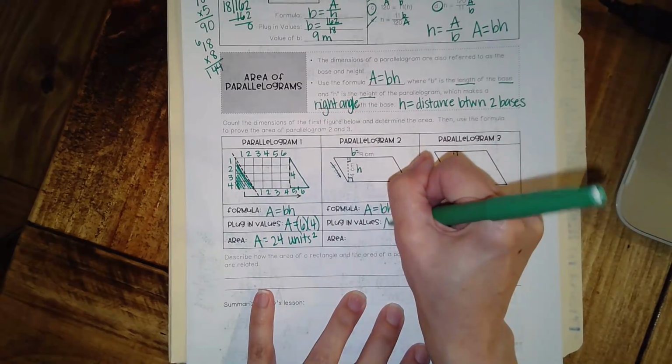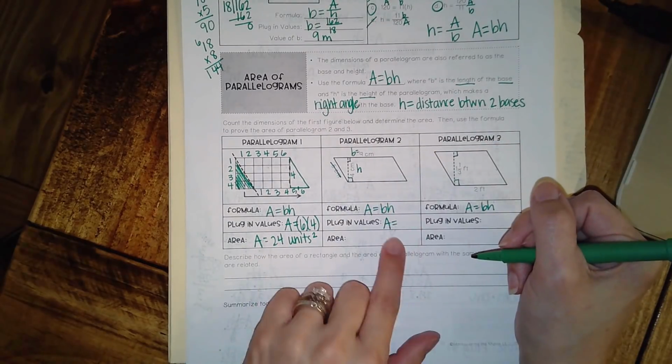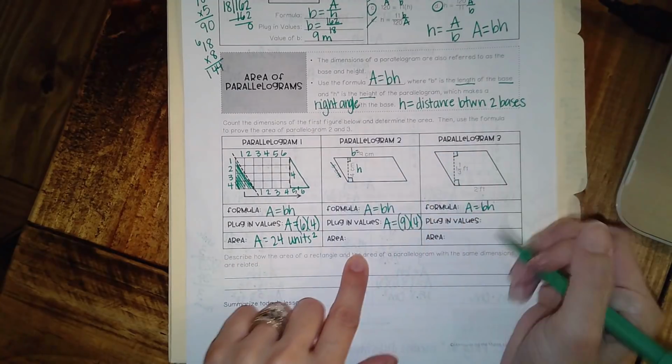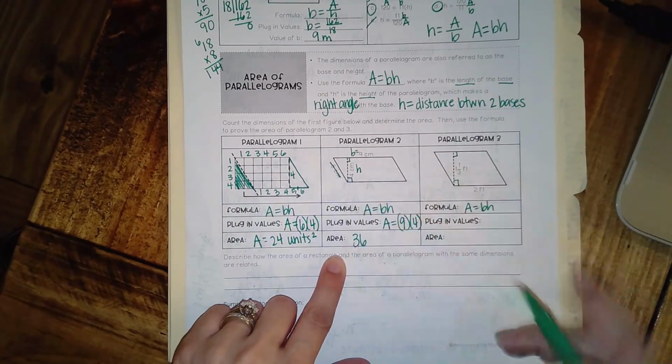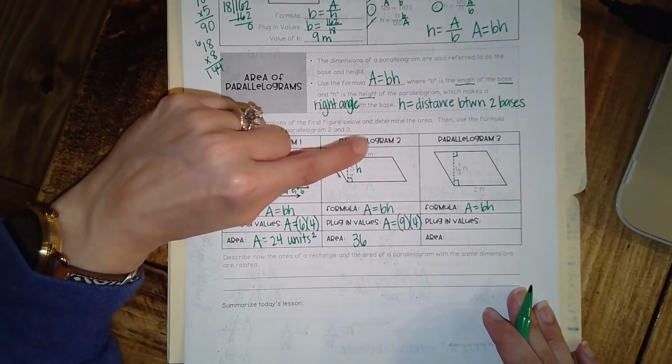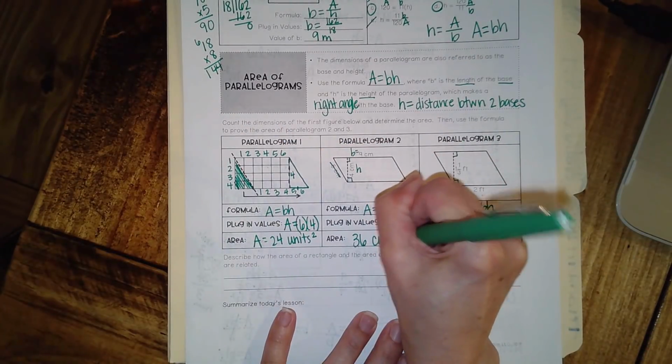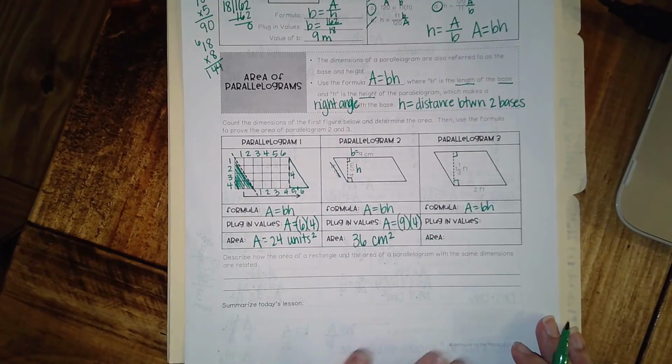So when I plugged in or substituted my values here, this would have been area equals 9 times 4. And 9 times 4 is 36, and this was given to me in centimeters, so that's centimeters times centimeters, so that would have been 36 centimeters squared.